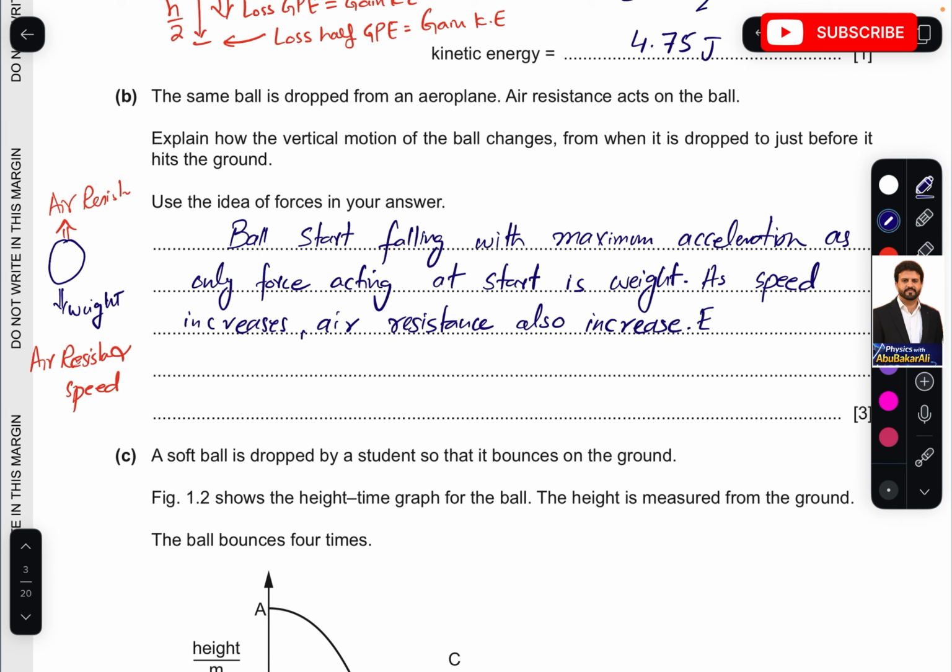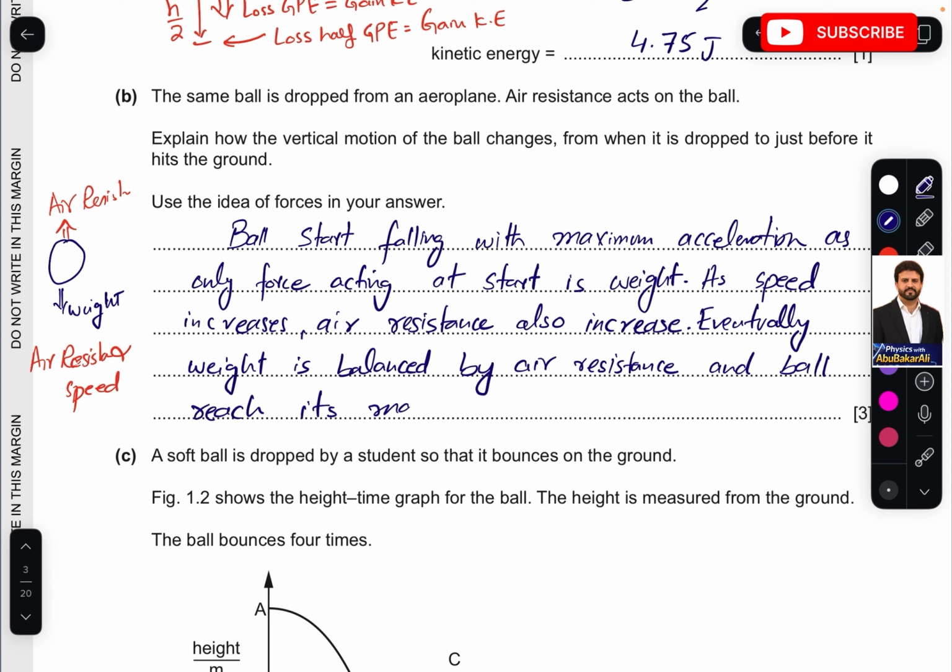So eventually, when it keeps on increasing the speed, weight is balanced by air resistance and the ball reaches its maximum terminal velocity. That is the whole scenario, okay?